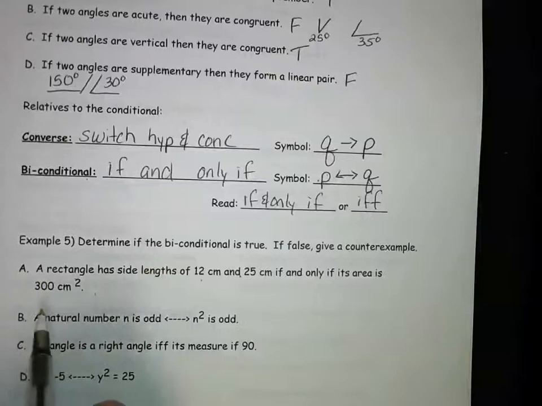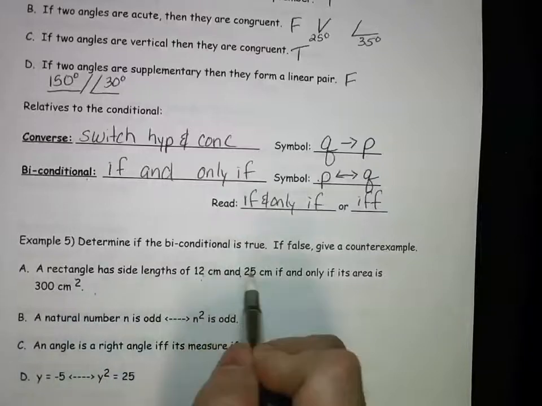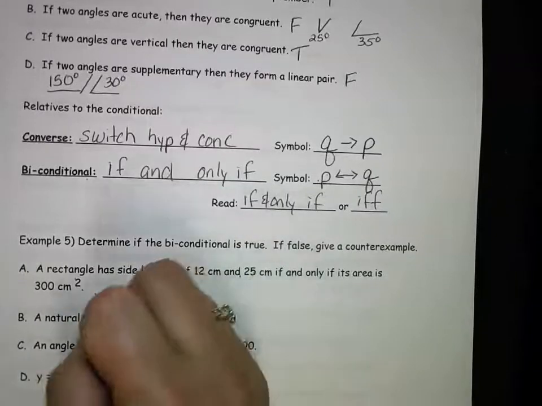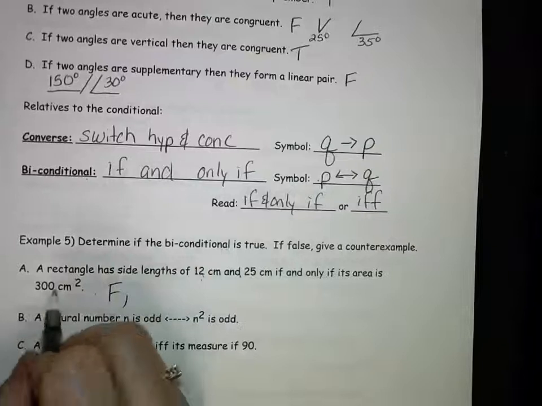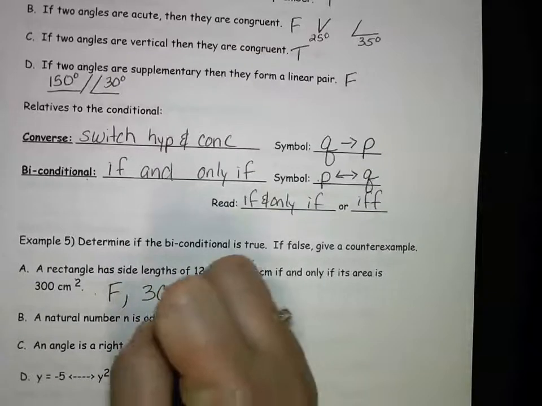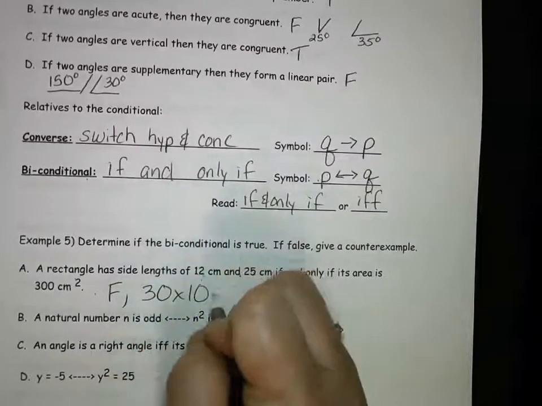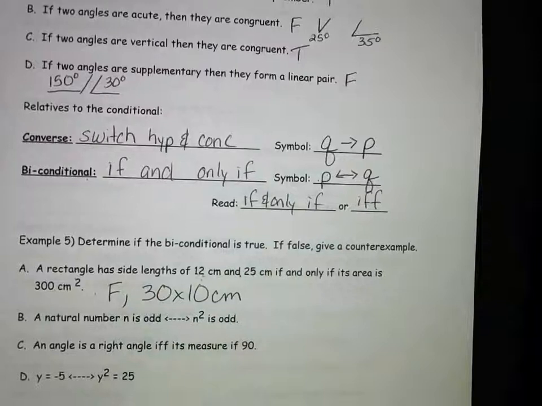But now we need to do the converse, the backwards. If the area is 300, do the side lengths have to be this? No. If the area is 300, it might be 30 by 10. So this would be false, and that would be your counterexample.